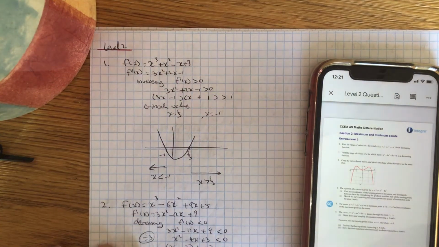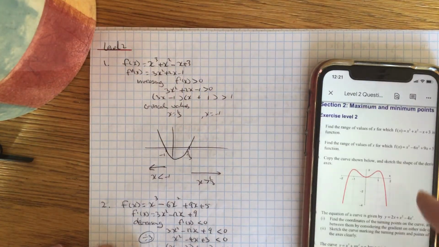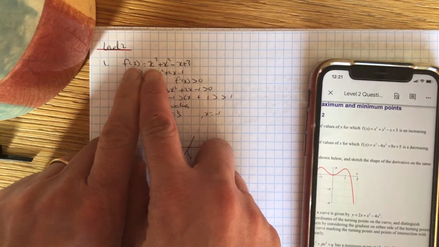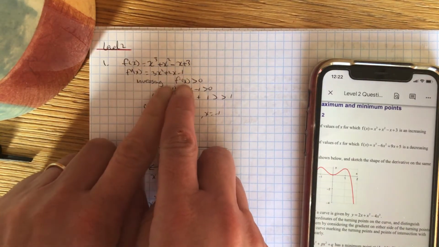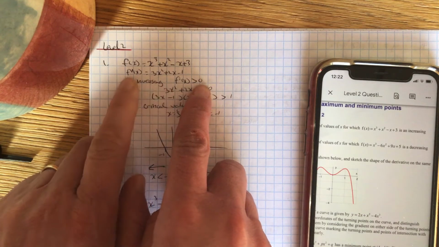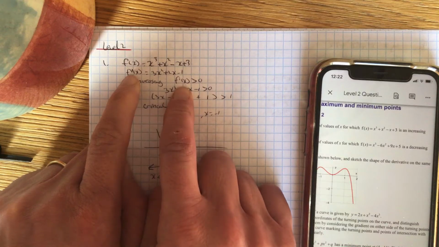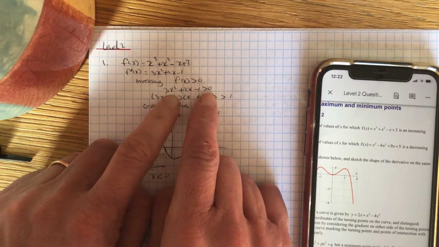Okay, having a wee look through the level 2 exercise. Question 1, find the range of values for which it is increasing. So there's your f(x), it's increasing when the derivative is bigger than 0. So f'(x) instead of dy/dx. It doesn't matter if you put dy/dx in there. So differentiate that, put it bigger than 0.